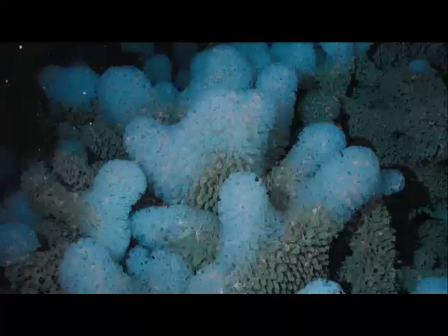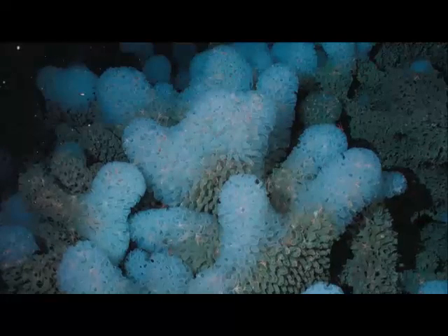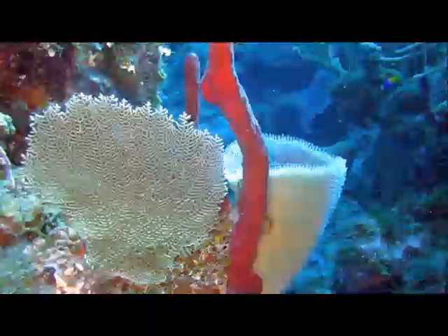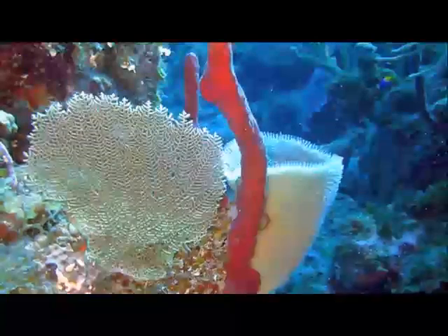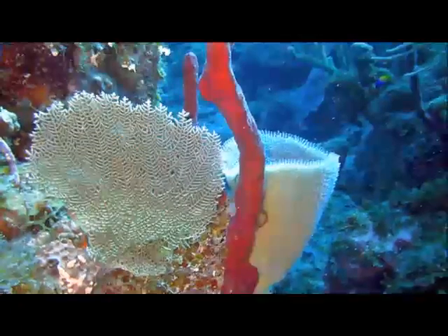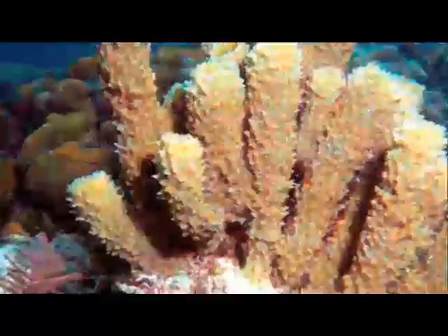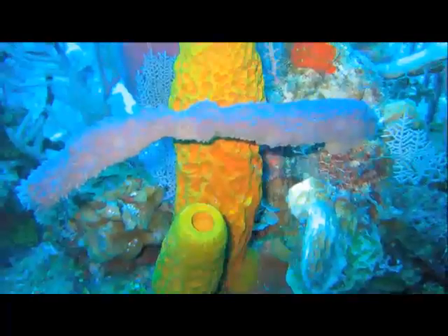Gemmules are made up of amoebocytes surrounded by a layer of spicules and can survive conditions that would kill adult sponges. When the environment becomes less hostile, the gemmule resumes growing.